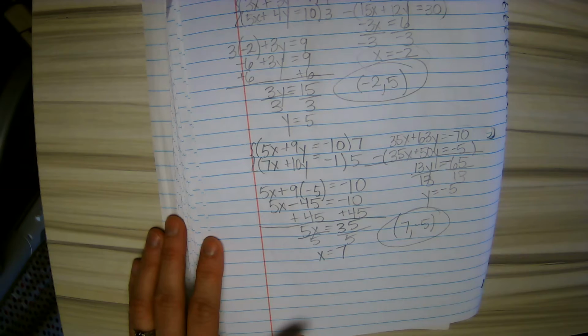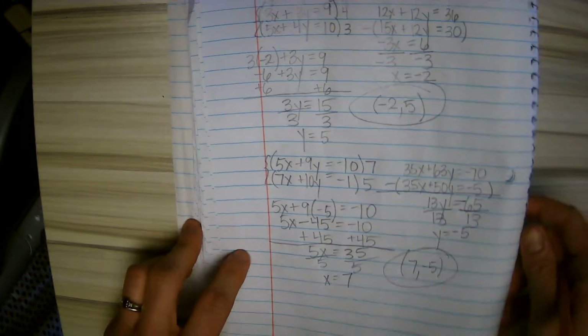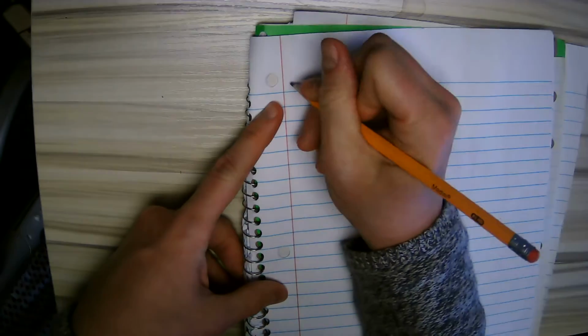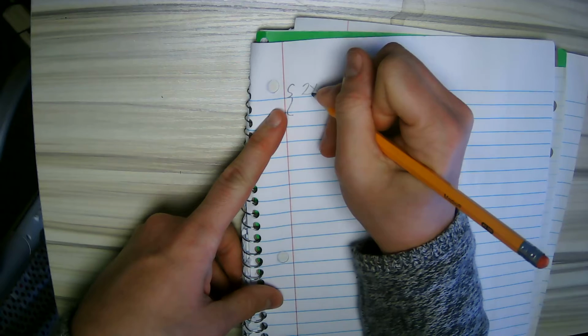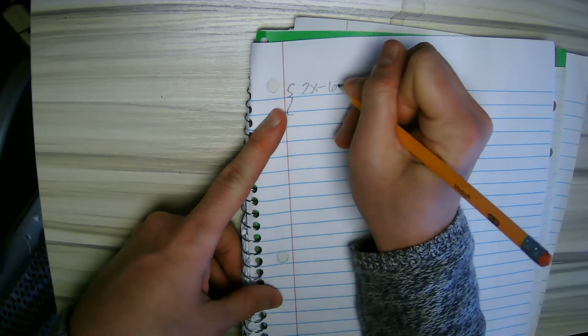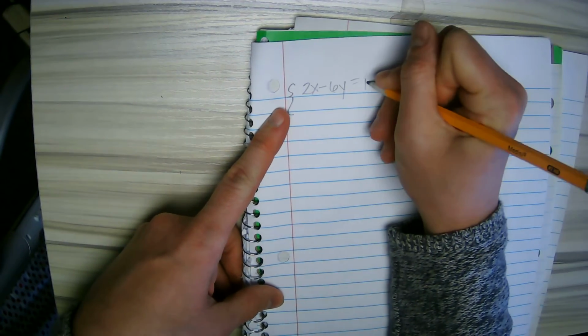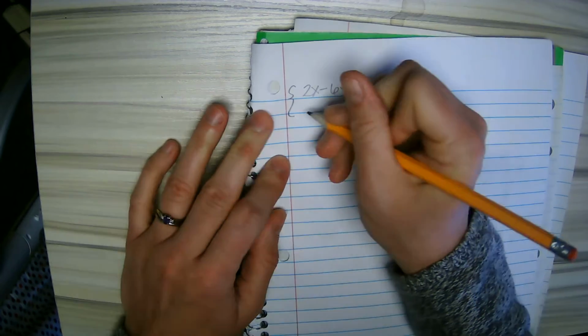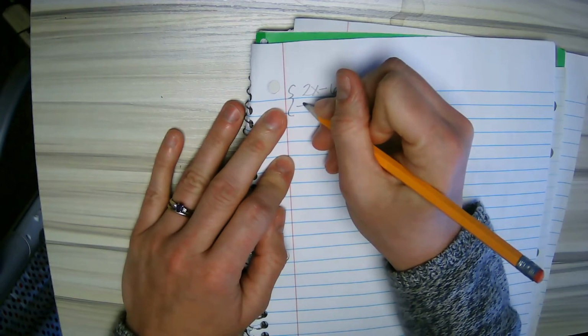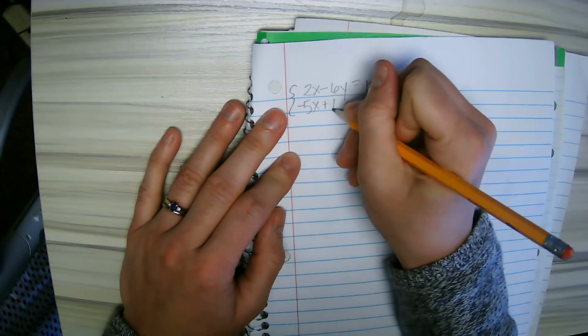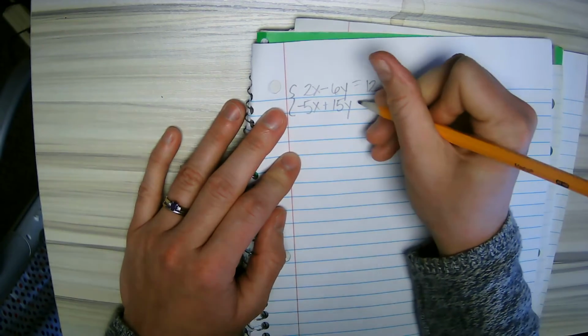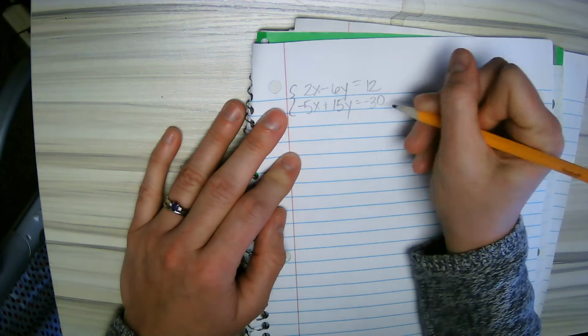Maybe two more. Let's look at two more. So we have 2x minus 6y equals 12 and negative 5x plus 15y equals negative 30.